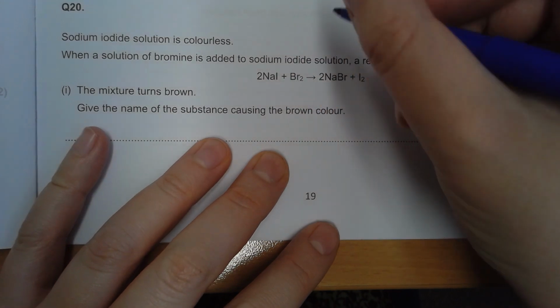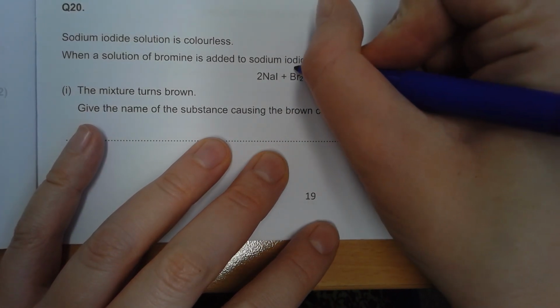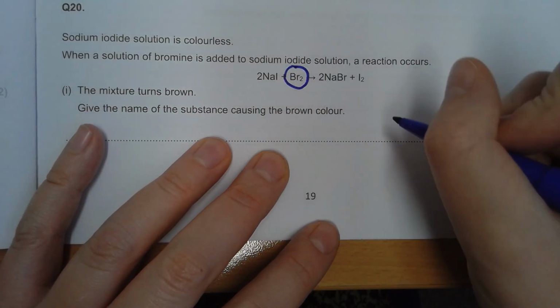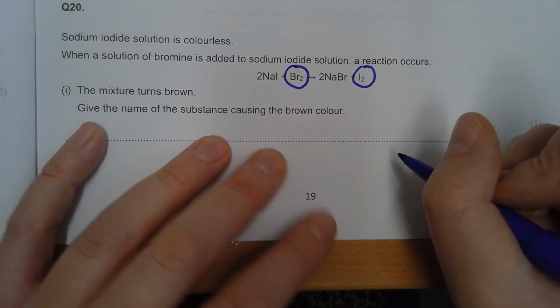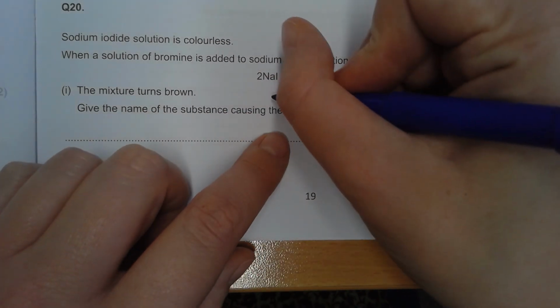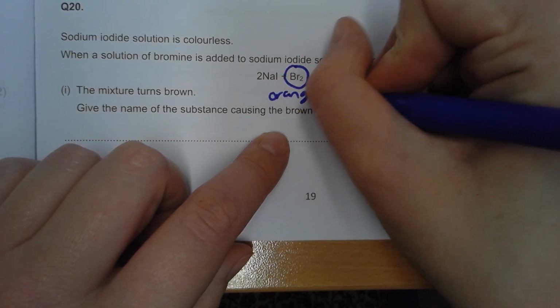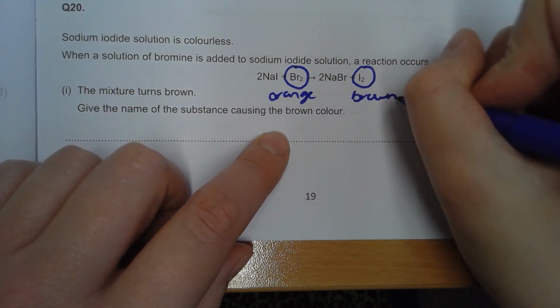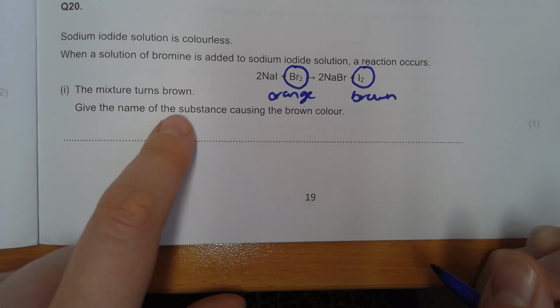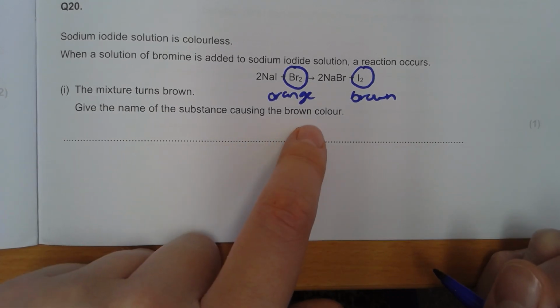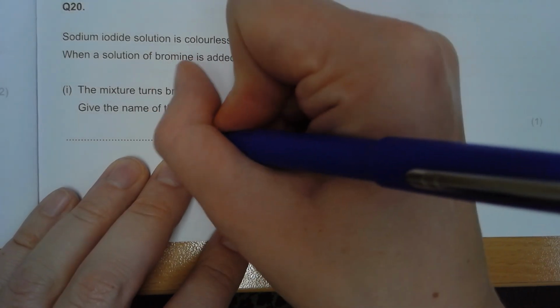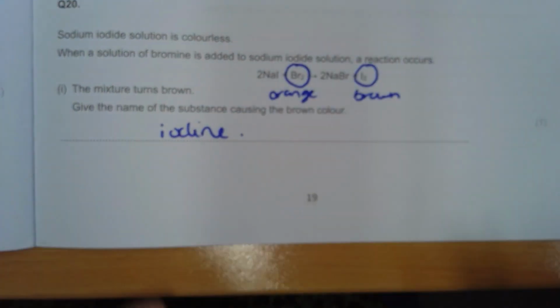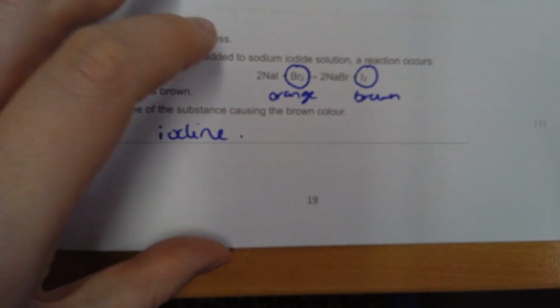So again, if we wanted to work out the exact color change, we would see here, bromine is the halogen by itself at the start of the reaction, iodine is the halogen by itself at the end of the reaction. Bromine in solution is orange, iodine in solution is brown. And they're just asking you what's the name of the substance causing the brown color. So you can't write I2, you have to write the name, and the name is iodine. Iodine is causing the brown color.